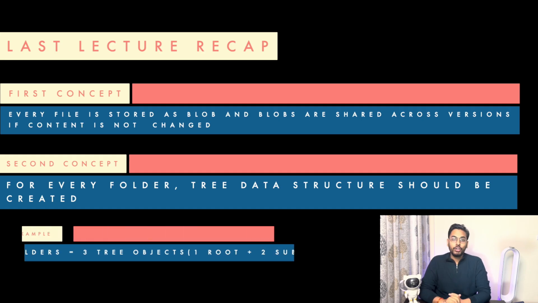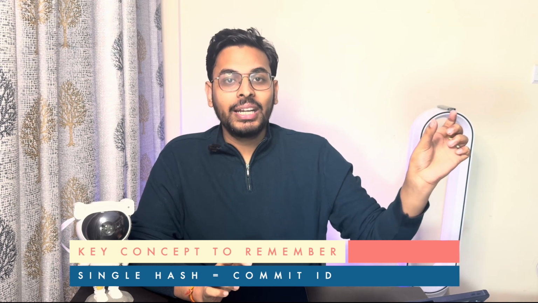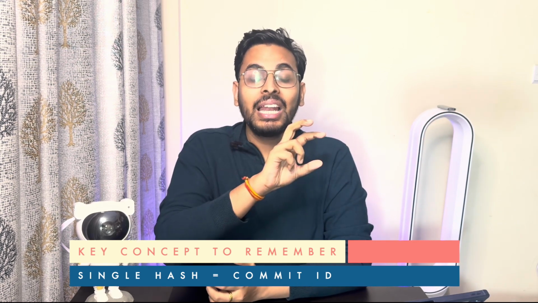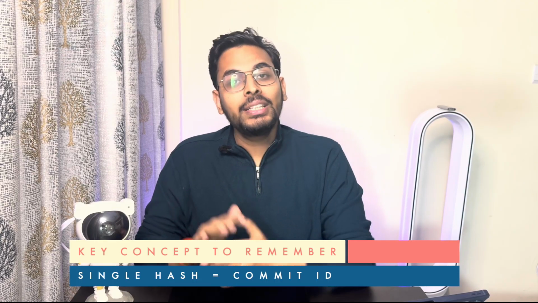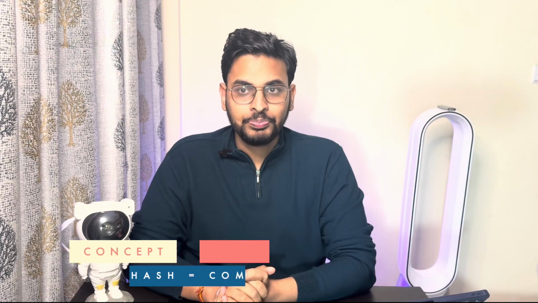So let's say for a version, if we have two folders, then the total number of tree data structures will be 3. For every folder we have one tree data structure, and we have one final tree data structure from which we will get one single hash. I just want to introduce one more concept: this single hash is also called a commit ID. So let's say in my future video, if I call this single hash a commit ID, then please remember the single hash of that version and the commit ID are basically the same.